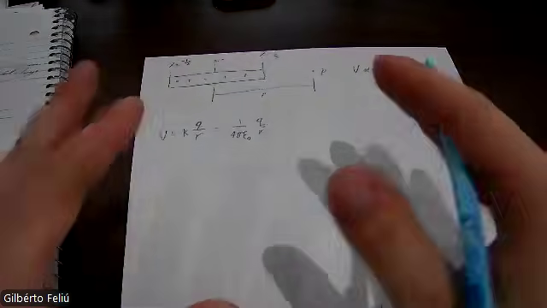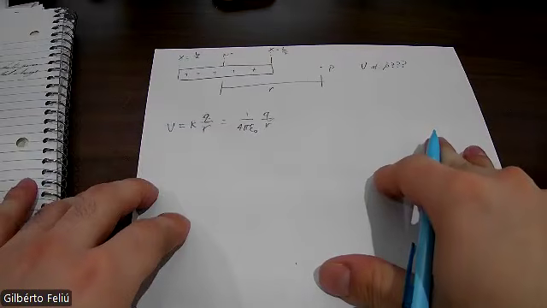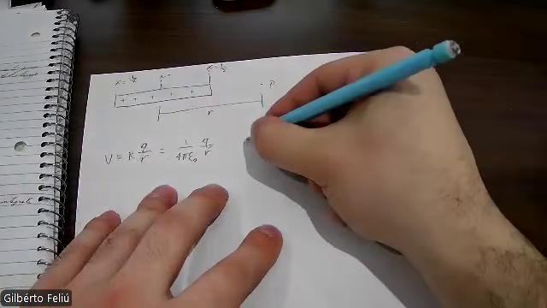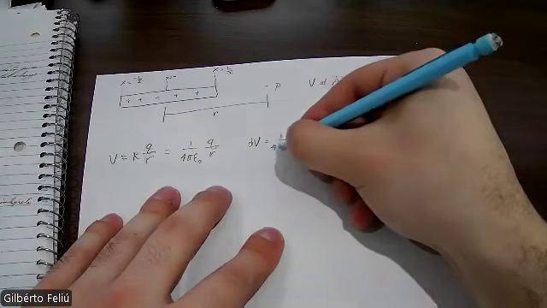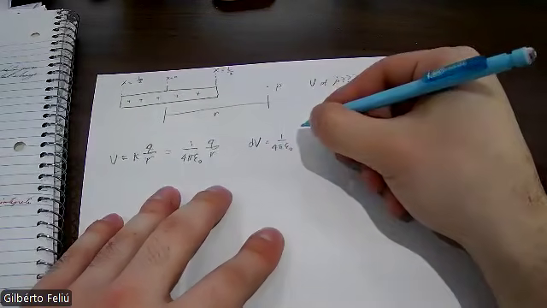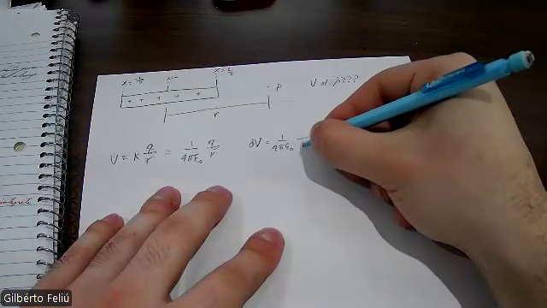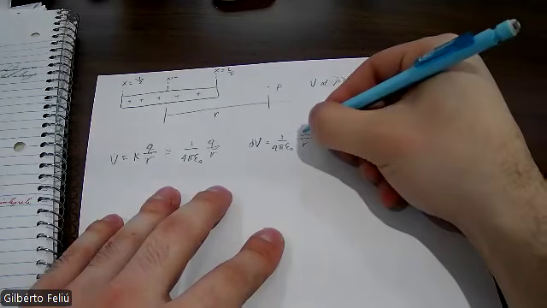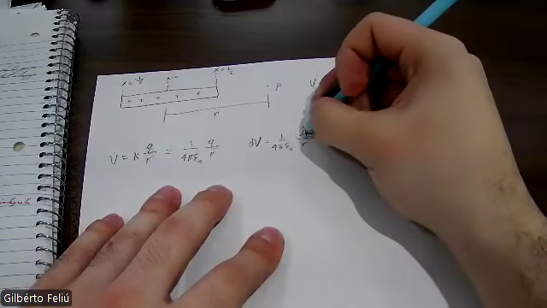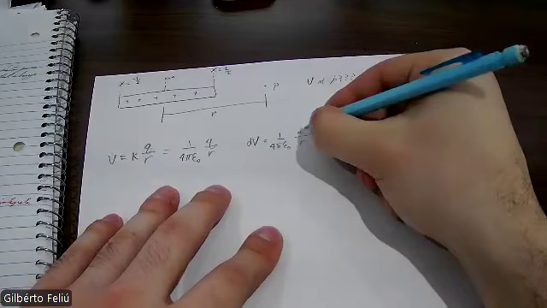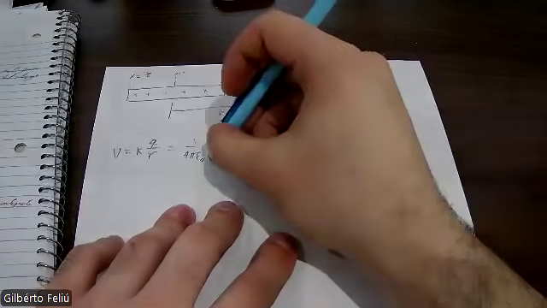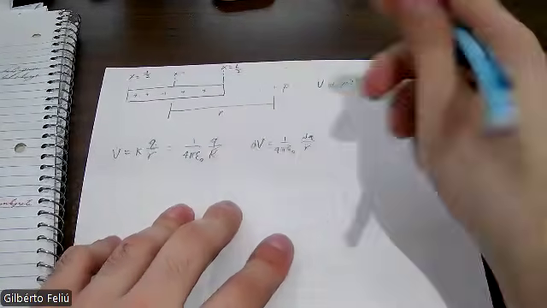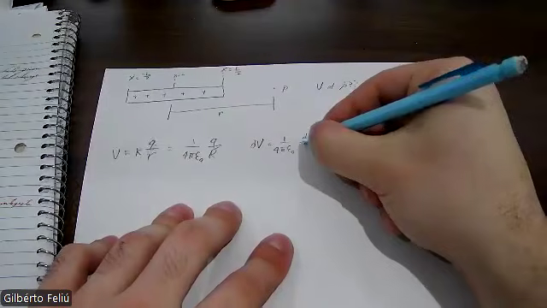If it's easier to add up increments of potential, then we can just go ahead and say dV is equal to 1 over 4 pi epsilon times dq, the charge increment, over big R. Let me not do that with notation.